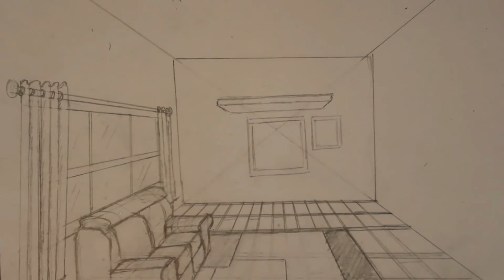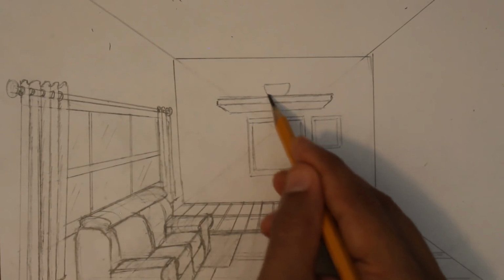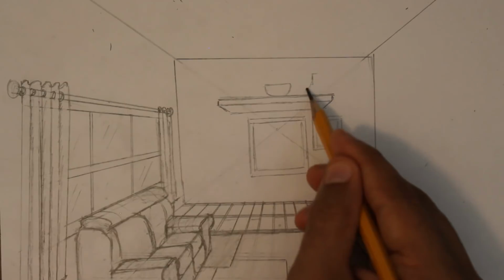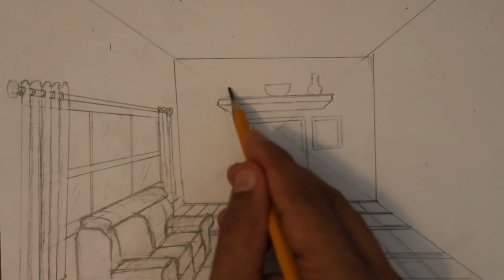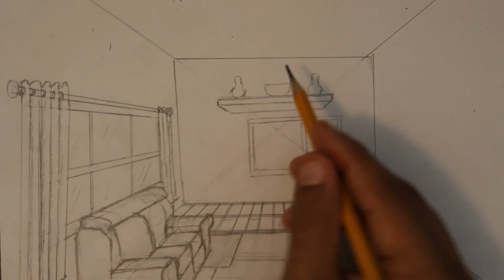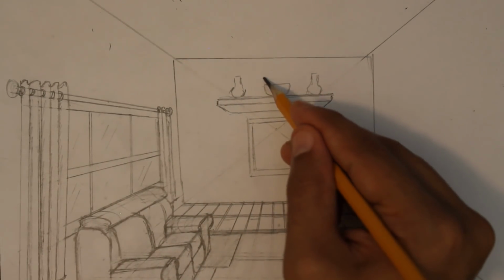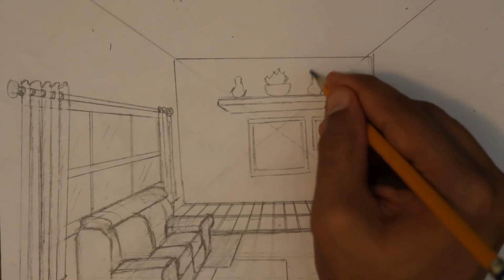Well, maybe I put this shelf too high. But whatever, let's roll with it. Let's put some vases over here. Some decorative vases. And we'll put a little plant in here.